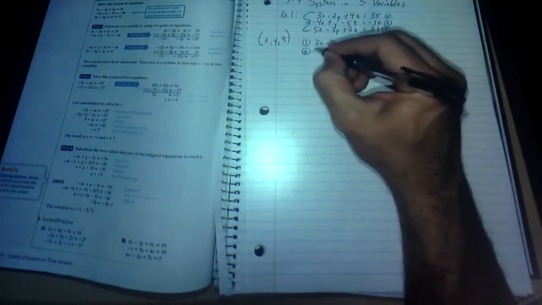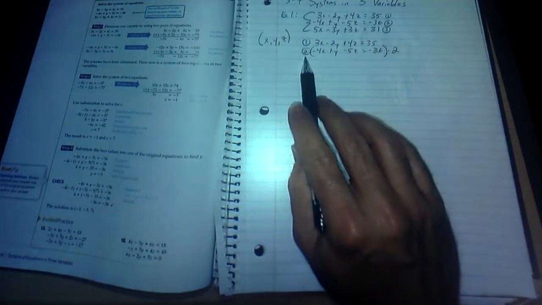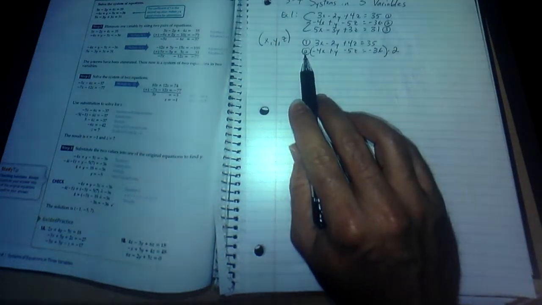Now, you know in math, I can't just do it to one part of it. I have to do it to all of it. So I'm going to multiply that whole second equation by 2. Don't be confused by this 2 in front. I'm just labeling what plane we're talking about. All right, so let's go multiply by 2.